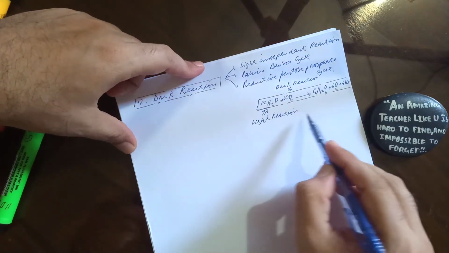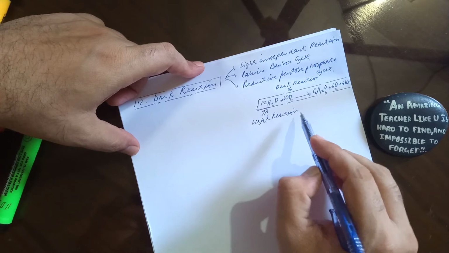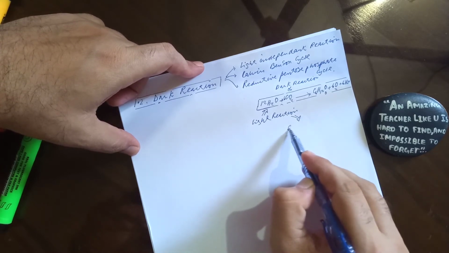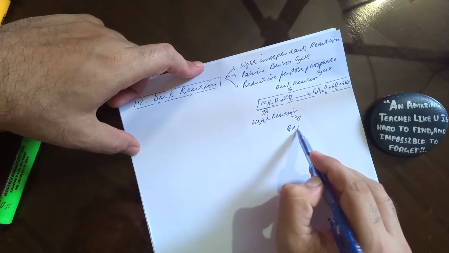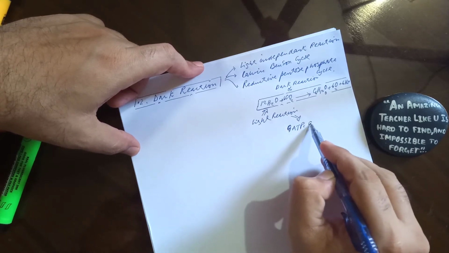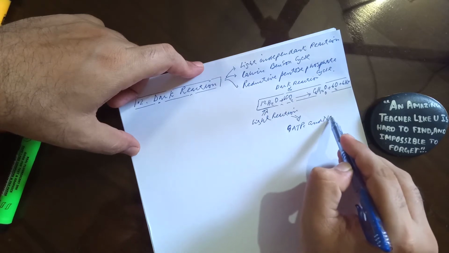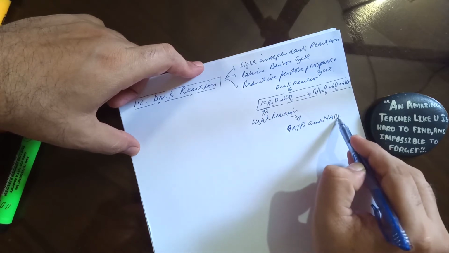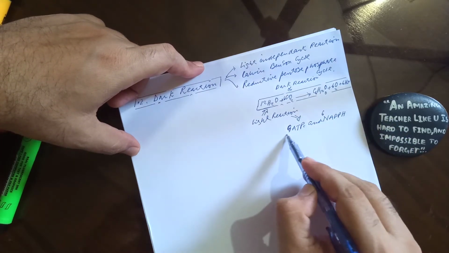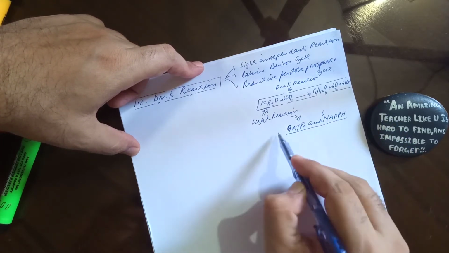Recall again, my dear students, that you have from light reaction 2 things available. You have 9 ATPs, and you have a coenzyme NADPH, and how many of it? 6 of these. So this is the product of the light reaction.